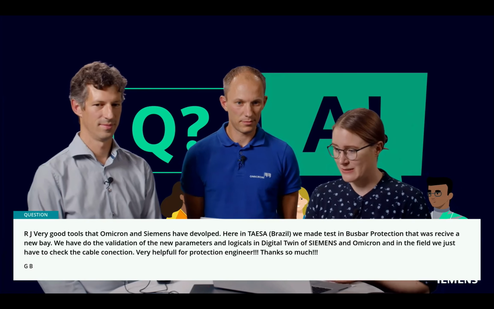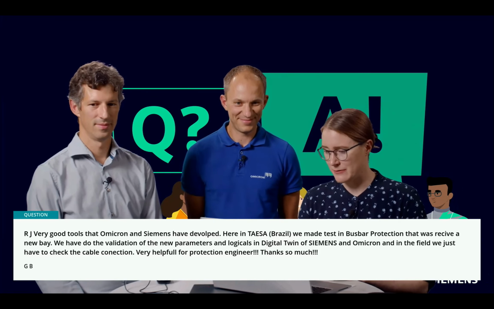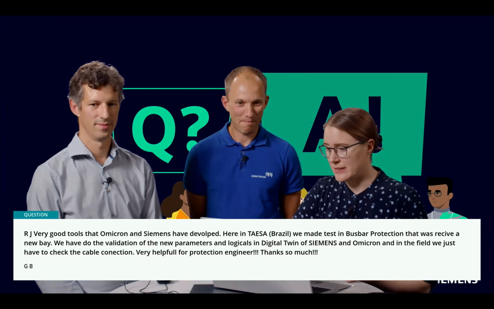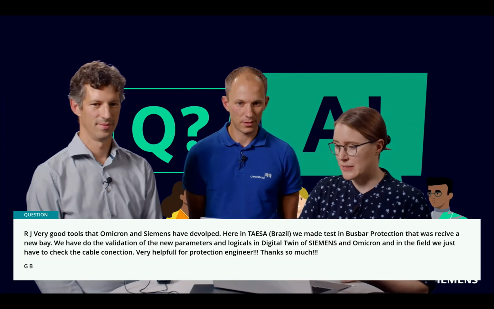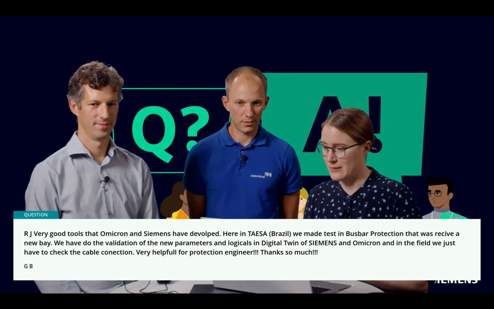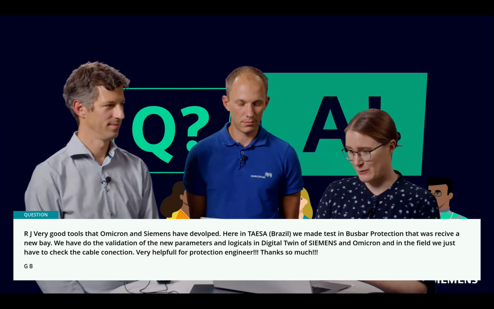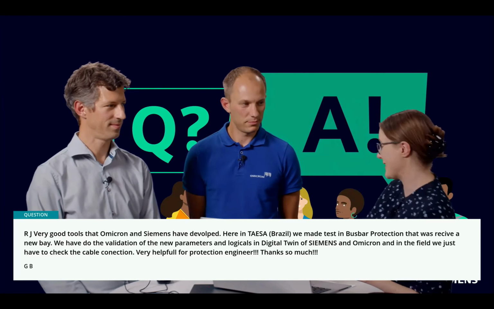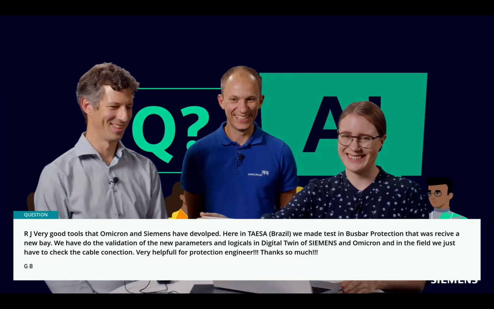Here in Brazil, we made tests in busbar protection that received a new bay. And we do the validation of the new parameters and logicals in the digital twin of Siemens and Omicron. And in the field, we just have to check the connections, the cable connections. So very helpful for protection engineers. Thank you so much, Ronald, for this compliment. Yeah. Thank you very much.